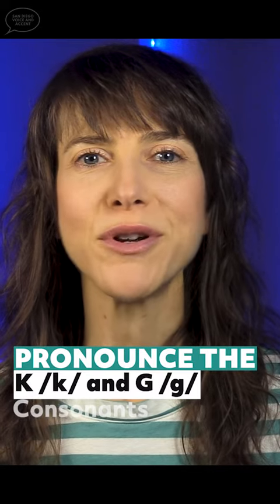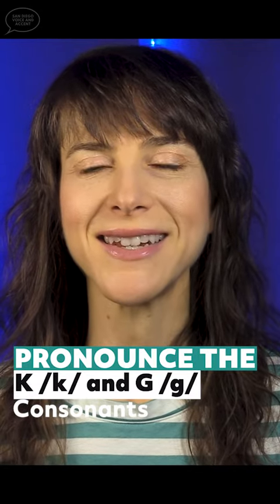Let's learn how to pronounce the K and G consonants in American English. To pronounce the K and G consonants, the tongue pulls back into the mouth, and the back of the tongue makes contact with the soft palate. This stops the airflow. A small amount of air pressure builds up in the back of the mouth and throat.